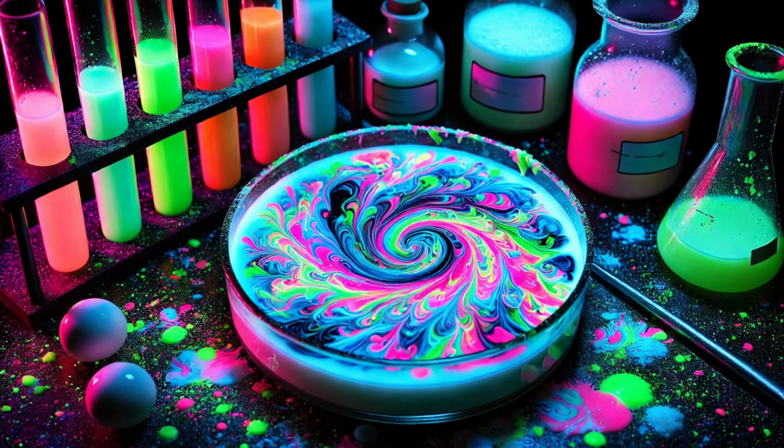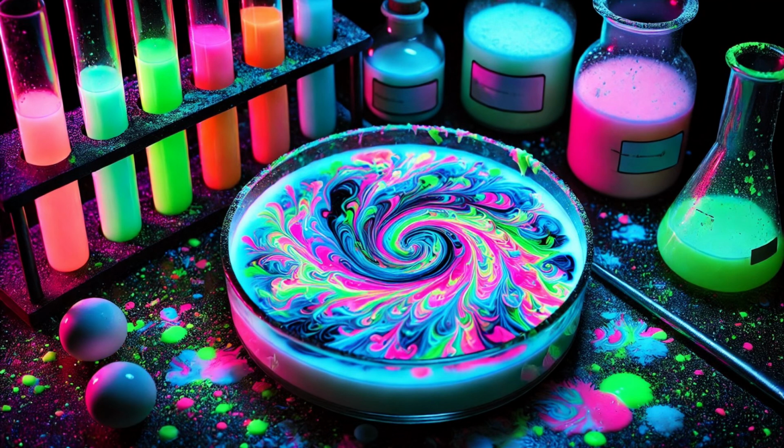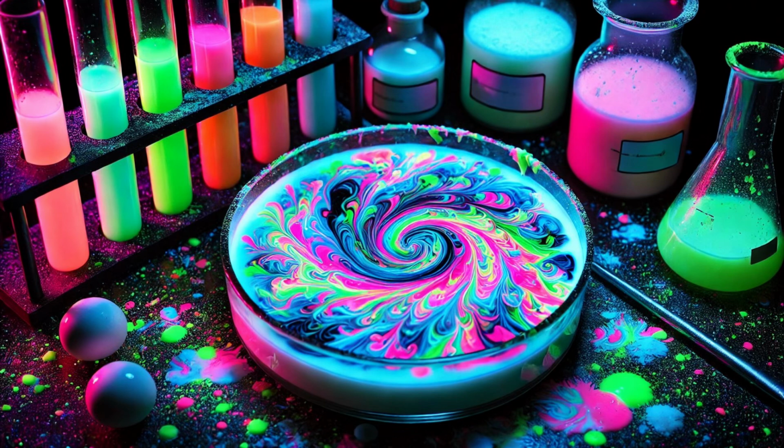How does it do that? Well, soap molecules are kind of cool. They have one end that loves water and one end that hates water. Oh, so it's like it has two different personalities. Exactly. And the end that hates water really wants to find something else to attach to. So when you put the soap in the milk, those water-hating ends go on a hunt for the fat molecules. It's like a tiny microscopic treasure hunt. Exactly. And when they find the fat molecules, they grab on tight.